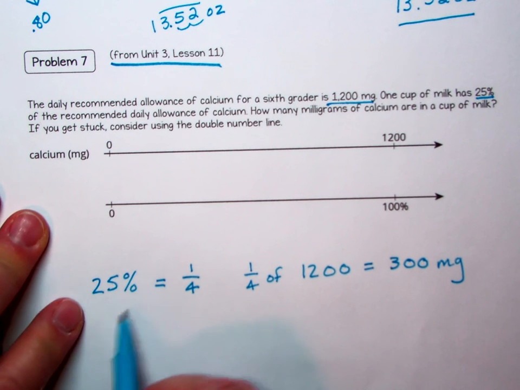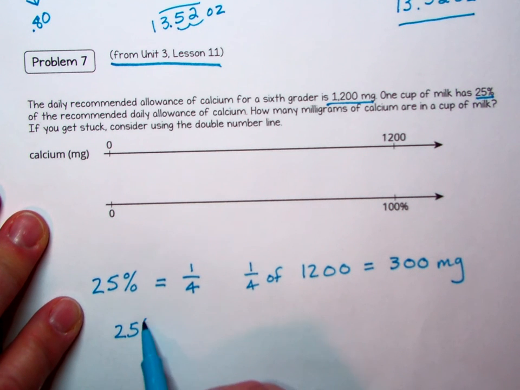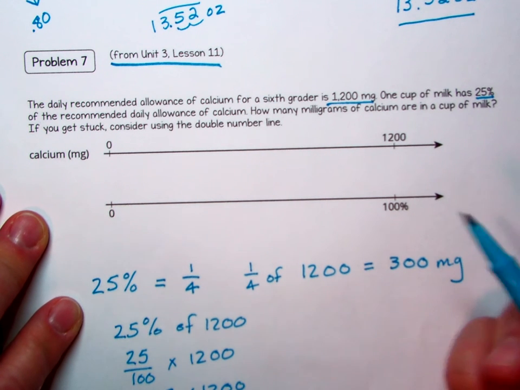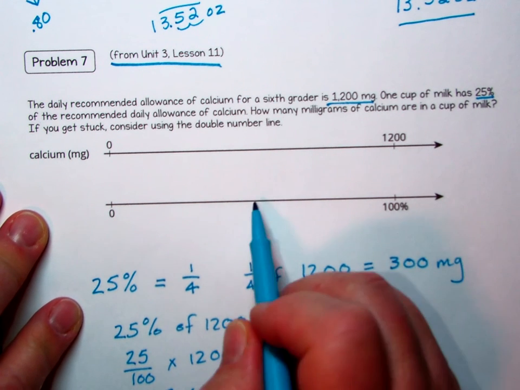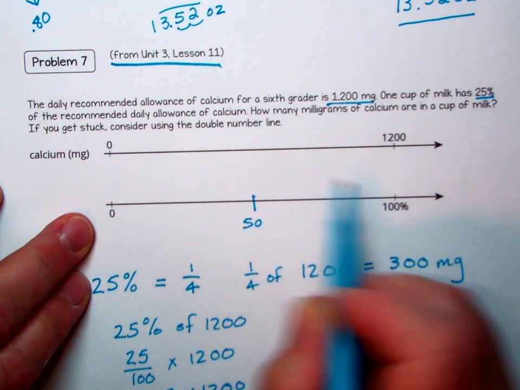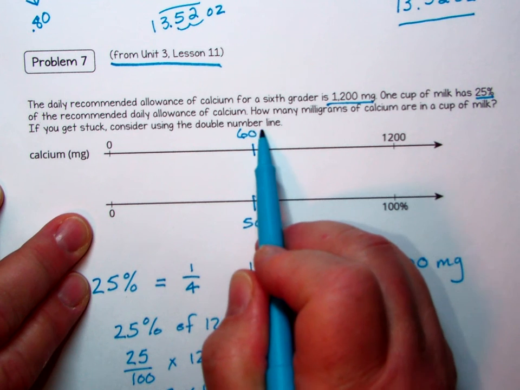We could just do the 25% of 1200, similar to what we did in the one before. 25% of 1200 is the same as saying 25 hundredths times 1200. 25 hundredths we could write as 0.25, so you could do a decimal multiplication problem, and we could use our double number line diagram. 50% is going to be in the middle, and in the middle of 0 and 1200 is going to be 600 milligrams.